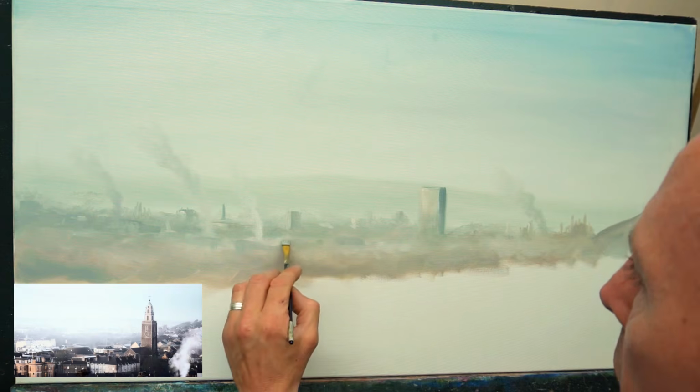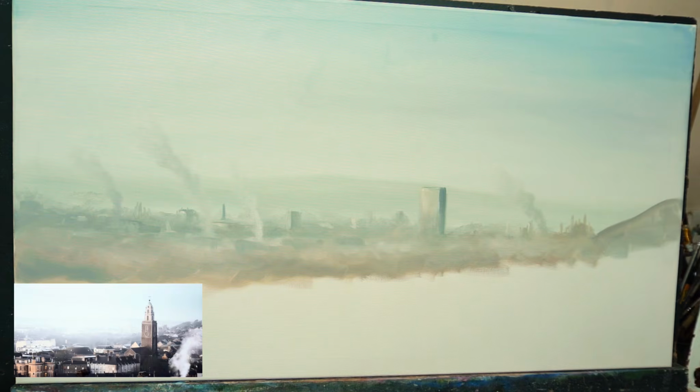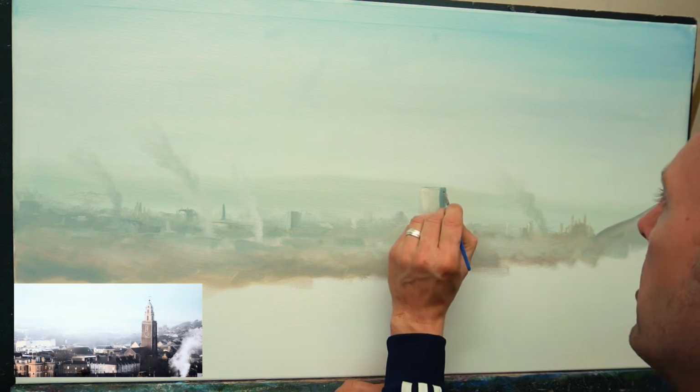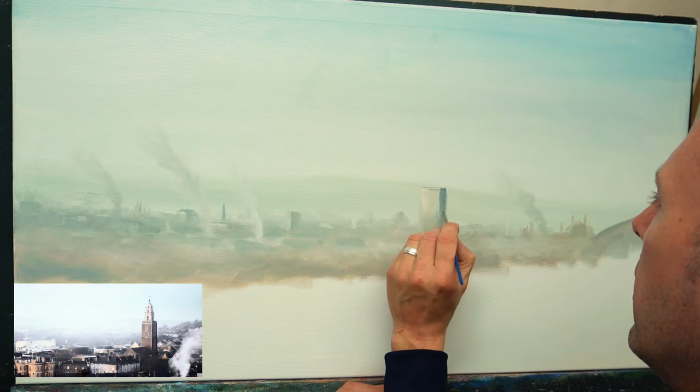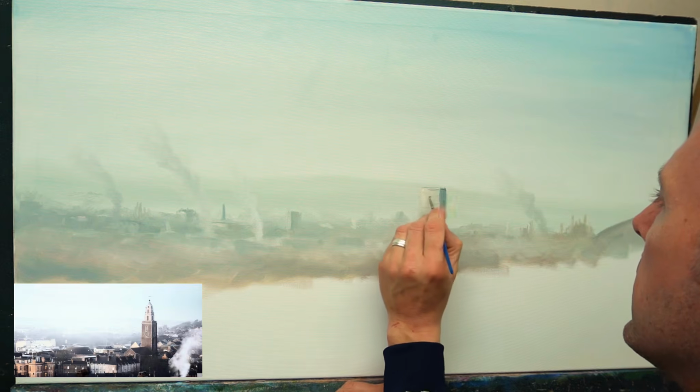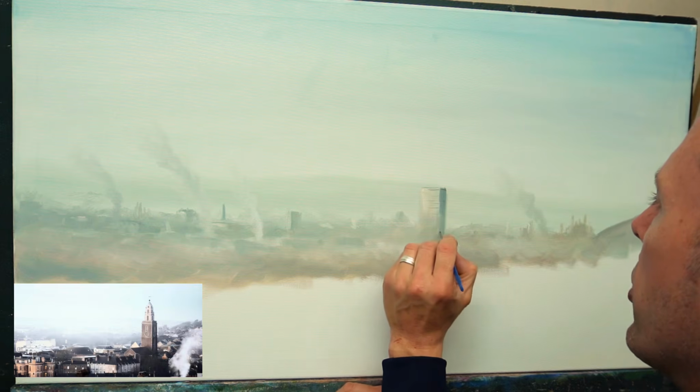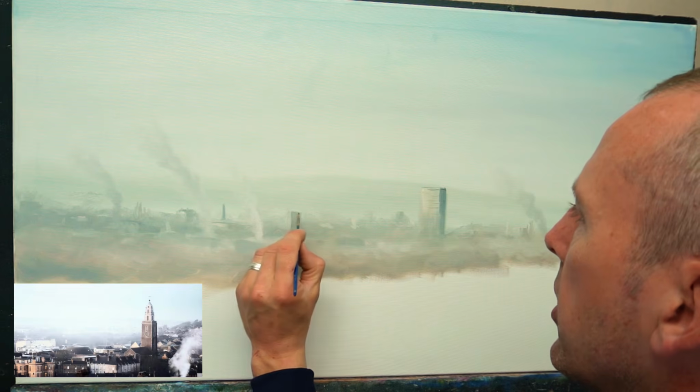Now already we have quite a bit done, don't we? Already, isn't that just amazing? And the final step of this, I would say, is just to take a small detail brush and pop a few tiny details in, just here and there, with some burnt umber, a bit of black perhaps, and let's just put some final details. It's only just a suggestion, okay? That's all it is.